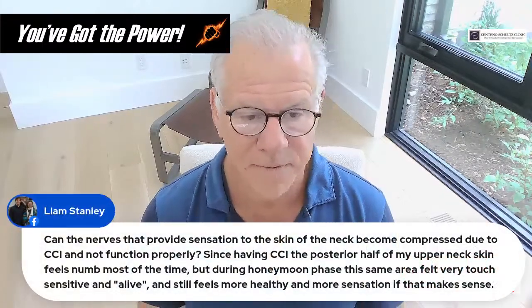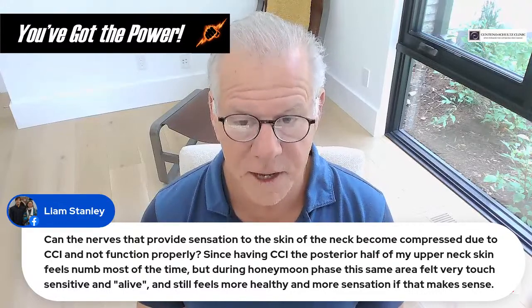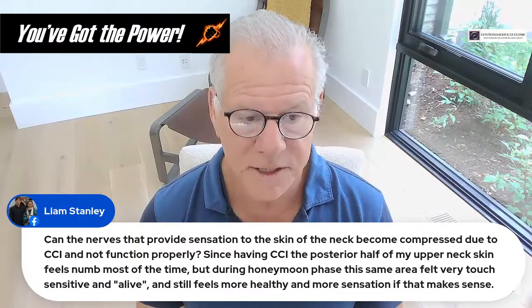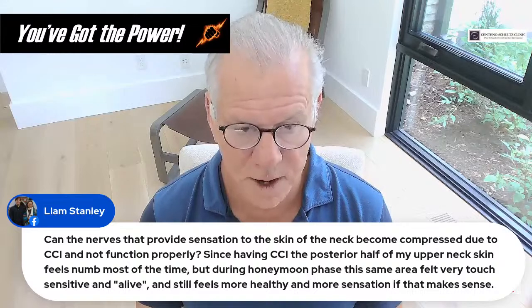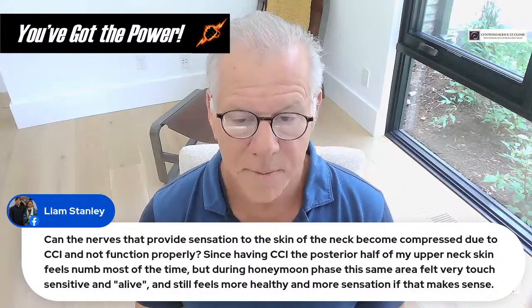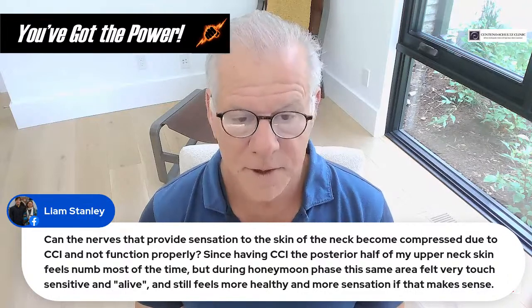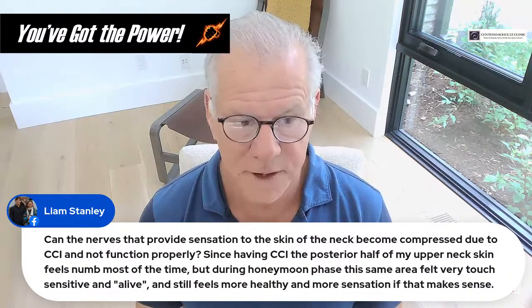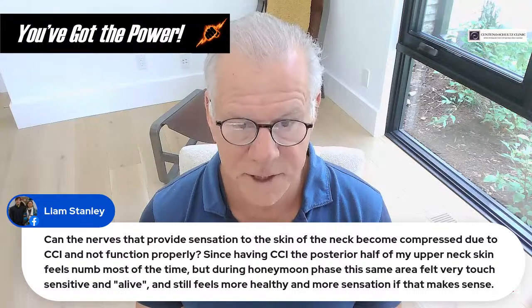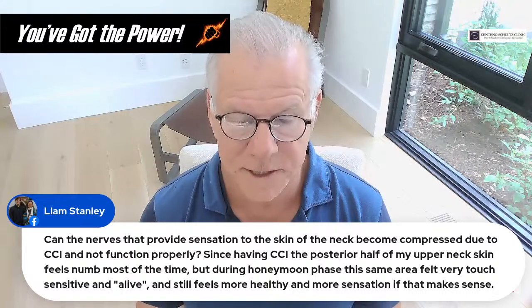Liam, can the nerves that provide sensation of the skin of the neck become compressed due to CCI and not function properly? Since having CCI, the posterior half of my upper neck skin feels numb most of the time, but during the honeymoon phase the same area felt very touch sensitive and alive and still feels healthy and has more sensation, if that makes sense.